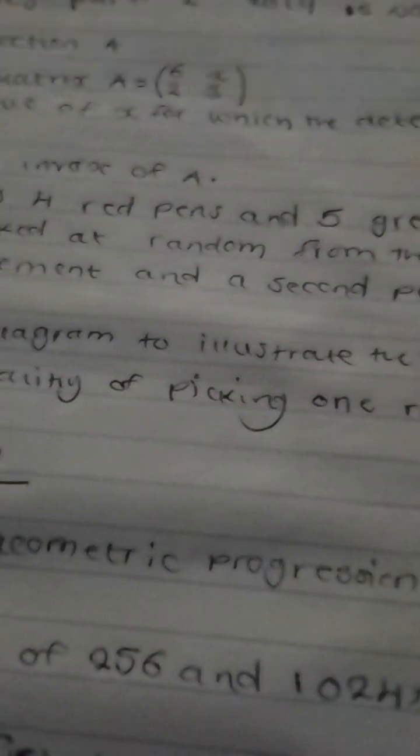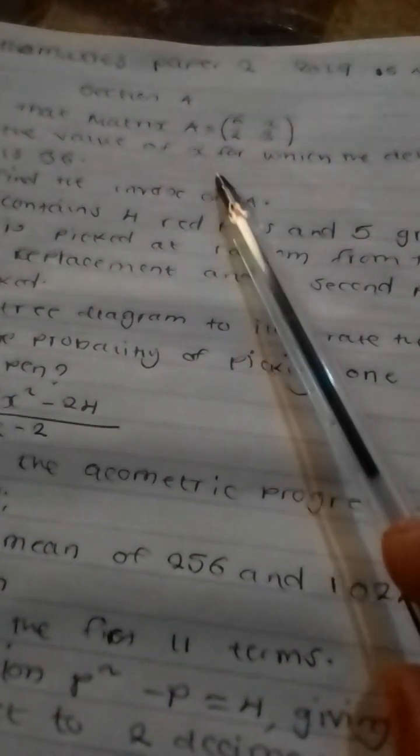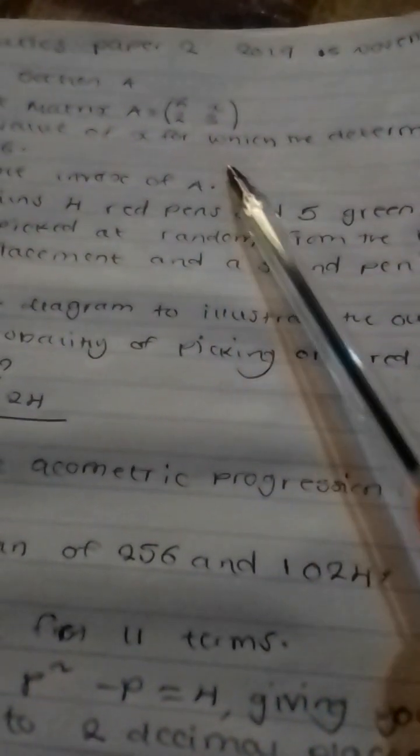You've been given 36 as your determinant in the question: find the value of x for which the determinant of A is 36.